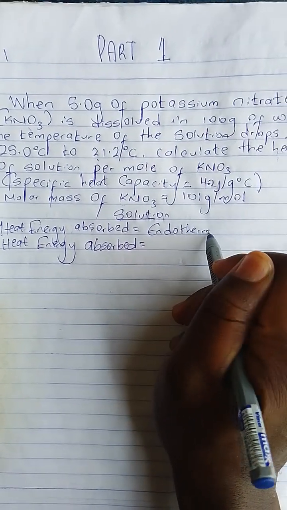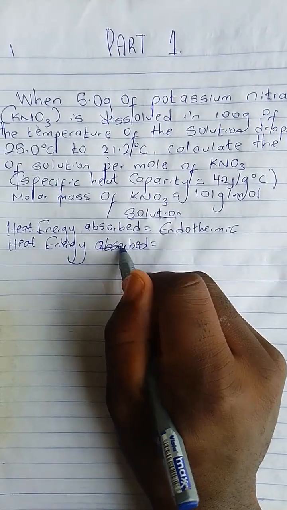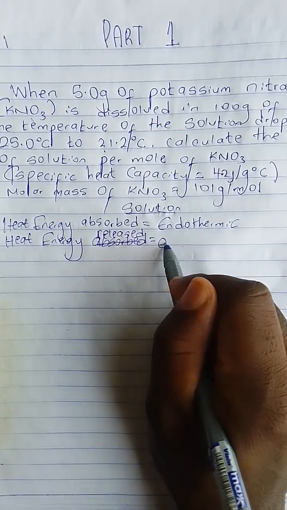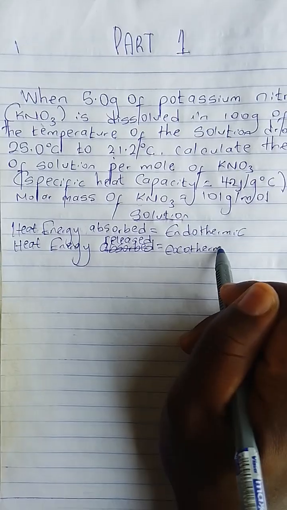Absorbed is endothermic here. Released is exothermic. I will explain.